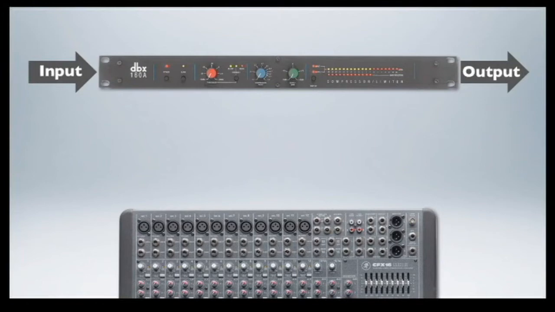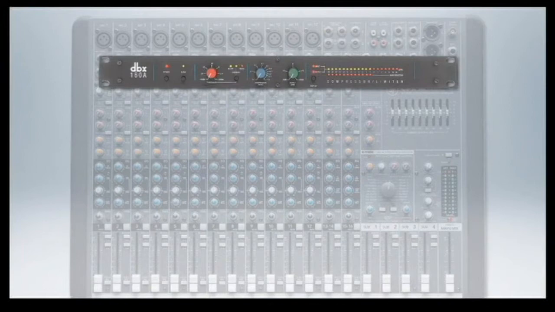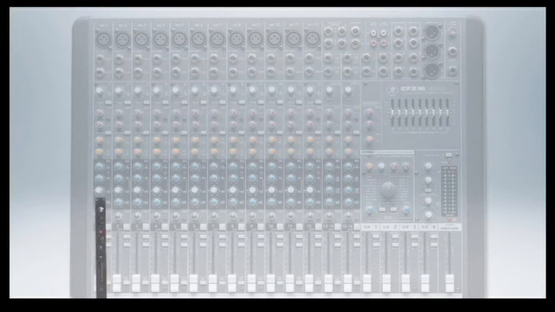So where would we place that on a typical mixer? Let's look at a mixer like this. The most obvious place for it to go is in line with any particular channel. So say the first channel is a mono channel and that has a kick drum. We could place that compressor across the first channel and compress just the kick drum.